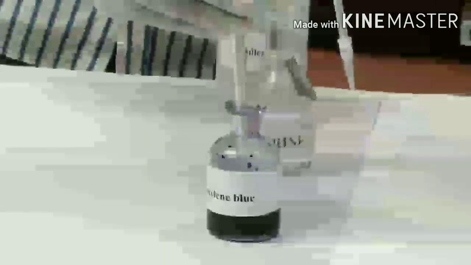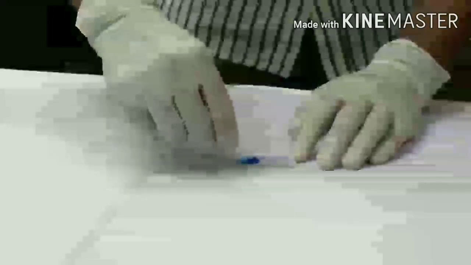Procedure. Pour some distilled water from a bottle in the middle of a dry glass slide. Take a clean toothpick and gently scrape the inner side of the cheek. Rub the cheek tissue on the glass slide that contains water. Mix the mixture using a needle and spread it. Take methylene blue solution using a dropper and add a few drops of it to the mixture on the slide. After 2 to 3 minutes, remove excess water and stain using a blotting paper.